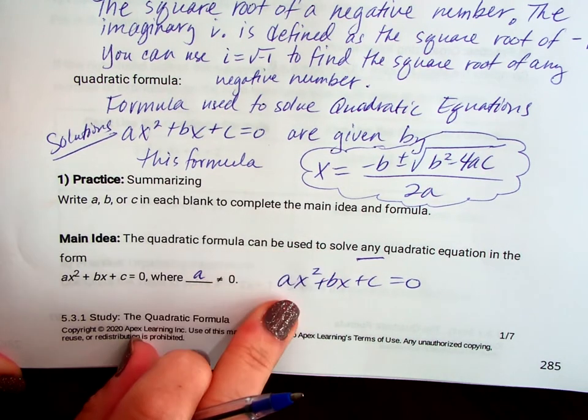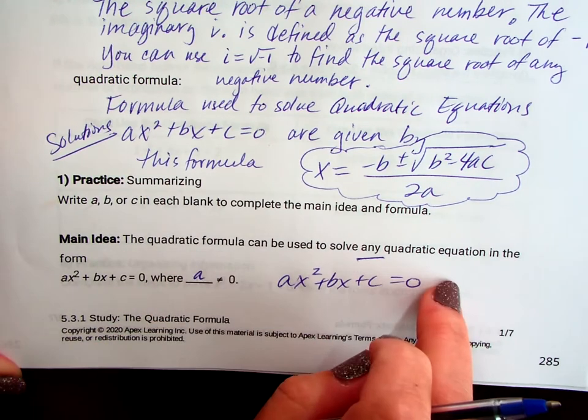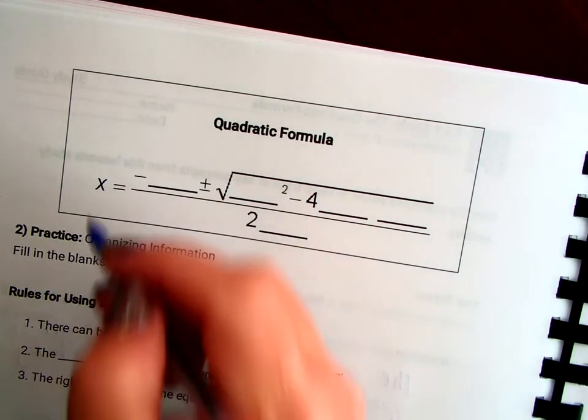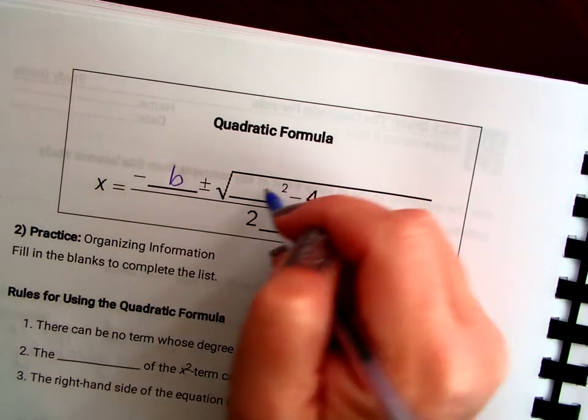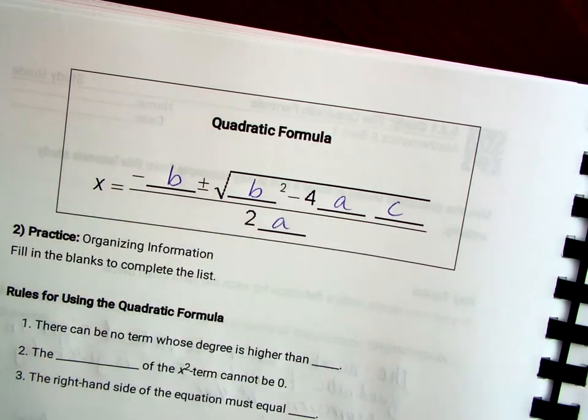It would no longer be a quadratic, so a cannot be equal to 0, or we can't use this formula, okay? All right, here comes the actual formula. X equals -b plus or minus square root of b squared minus 4ac all over 2a.